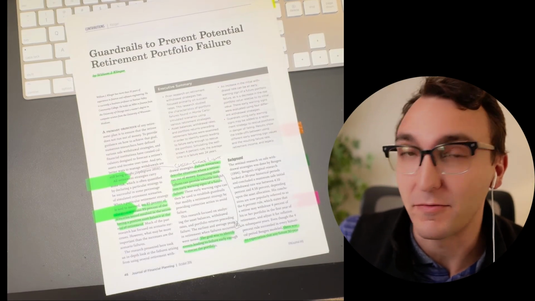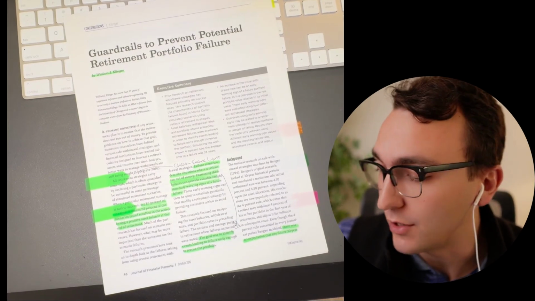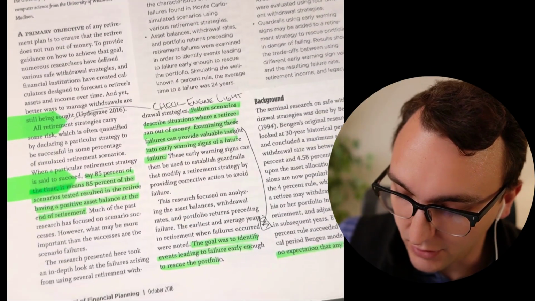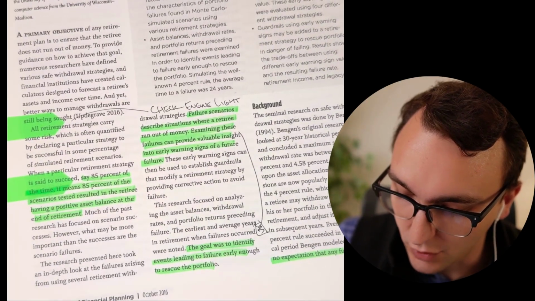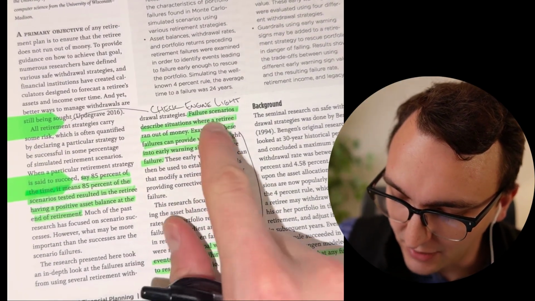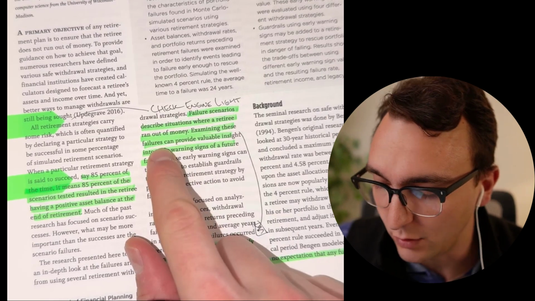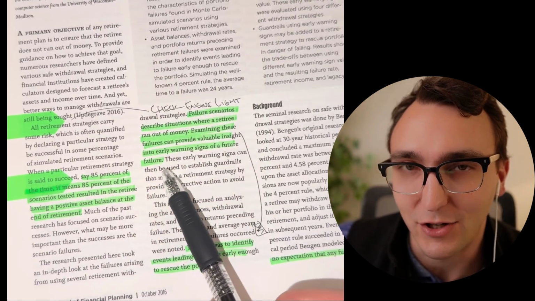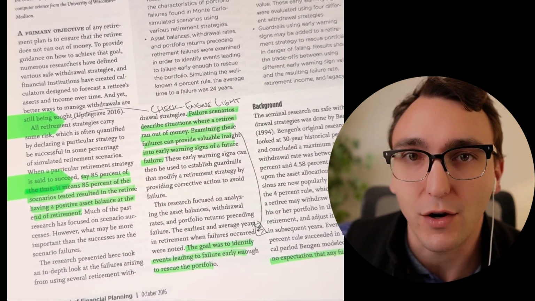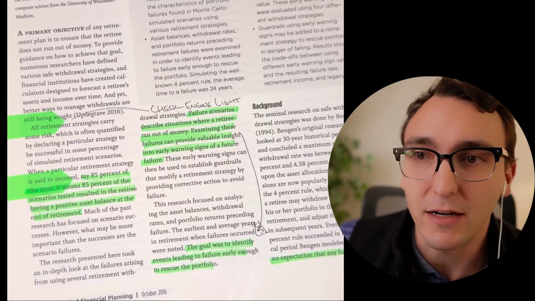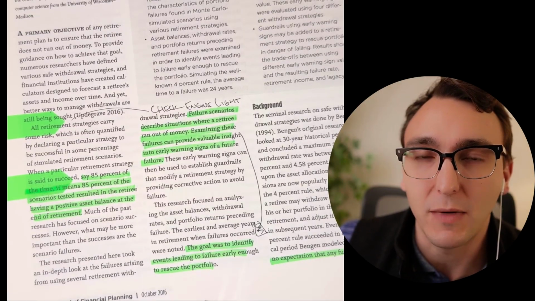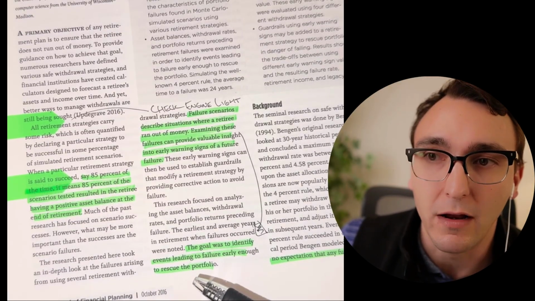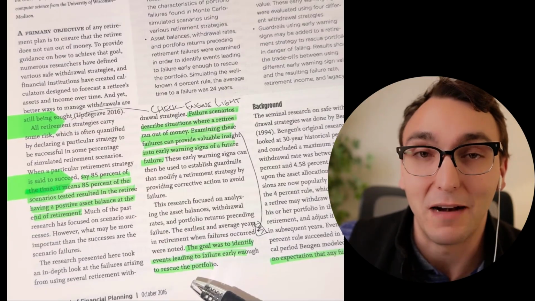I printed out the paper from Guyton and Klinger, and I made some notes, so let's go through them. First one, it points out the failure scenarios describe situations where a retiree ran out of money. Examining these failures can provide valuable insights into early warning signs for a future failure scenario. So think of the guardrails as like a check engine light, just warning you, hey, you're getting close to the lower bound. The upper bound, of course, is valuable for maximizing utility of your assets in retirement planning, but basically we just want to make sure we don't run out of money in retirement.